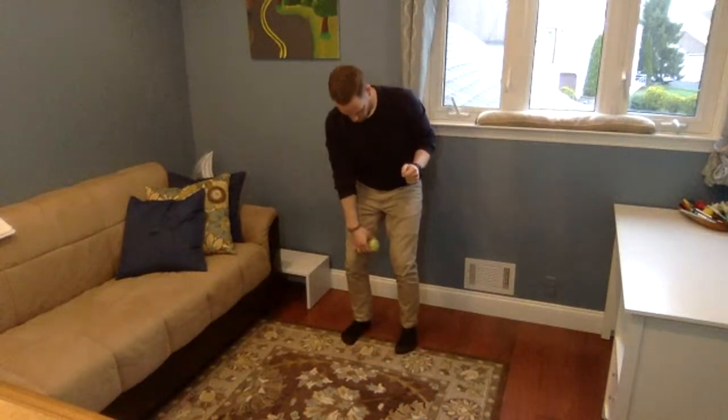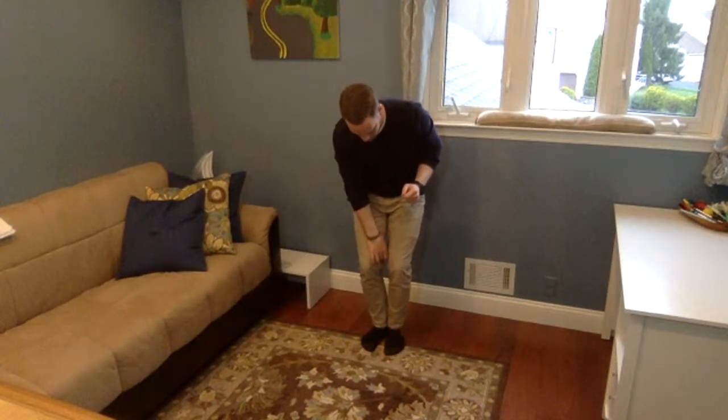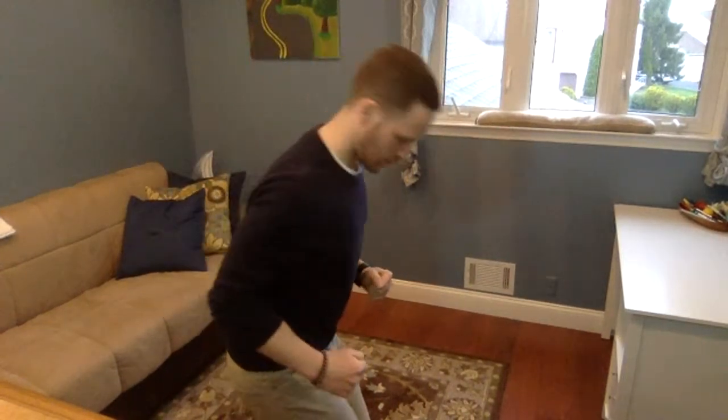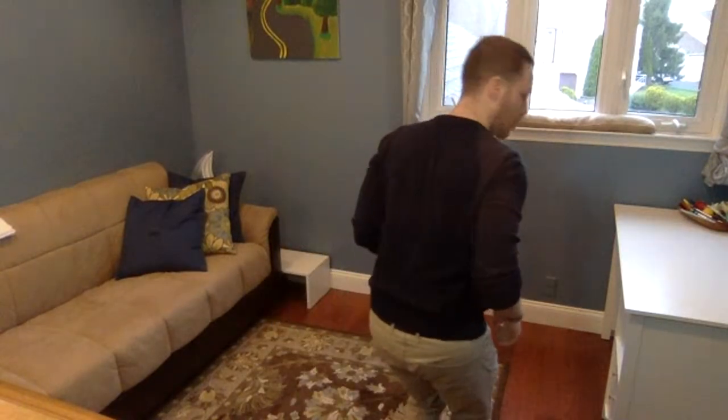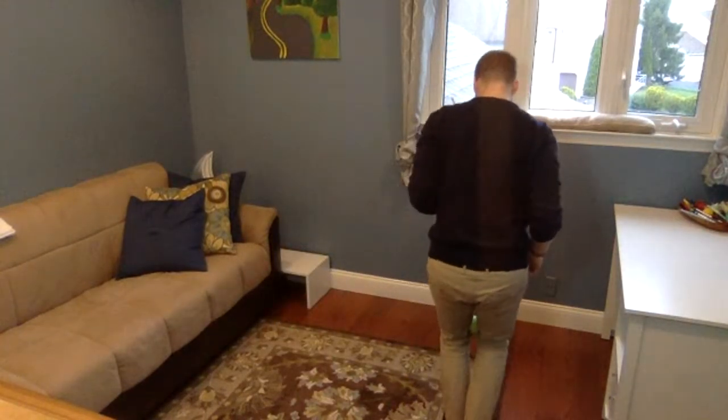We have our ball. So we can also walk like a penguin using our ball. We can try to put it in between our legs and see if we can hold it there. And now we can try to walk. This also becomes a penguin waddle using our ball to help us. So see if we can walk holding that ball. Don't let it fall.